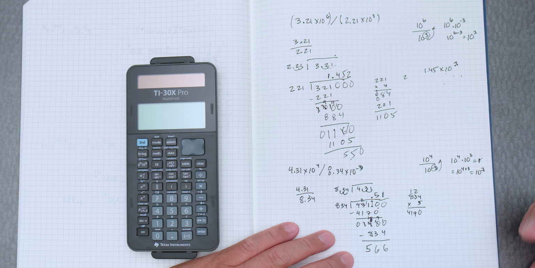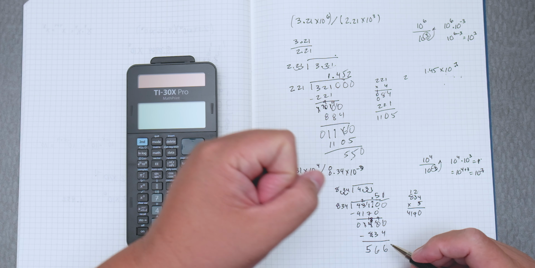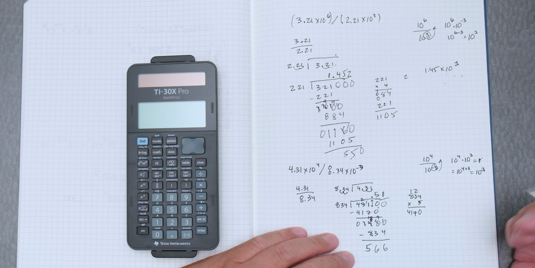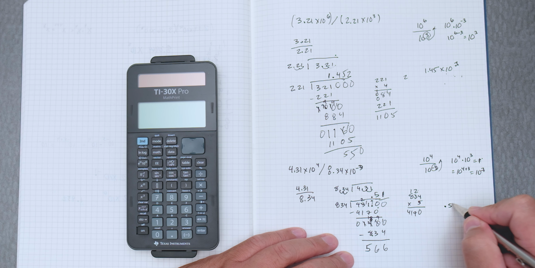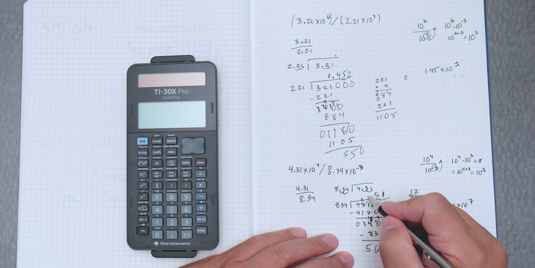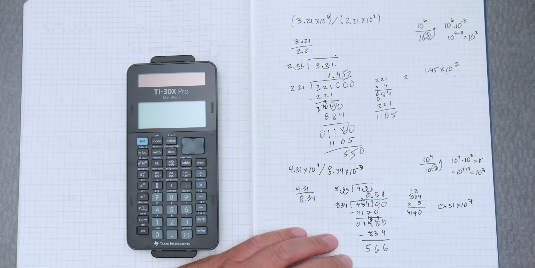Or whatever way you want to do it. You can count up 8, 9, 10, 11, 12, 13. You'll be like, that's easier. Yeah. So 0.51 times 10 to the 7th, right here. And we can put a 0 here if we want. Now, we need to move this so that it could be in the ones place.